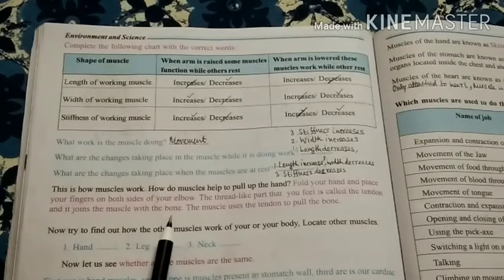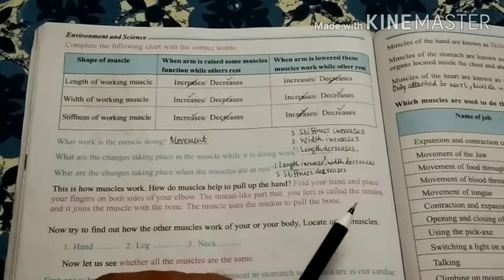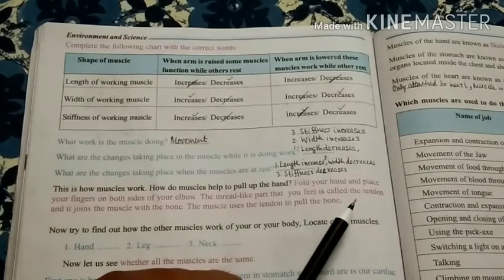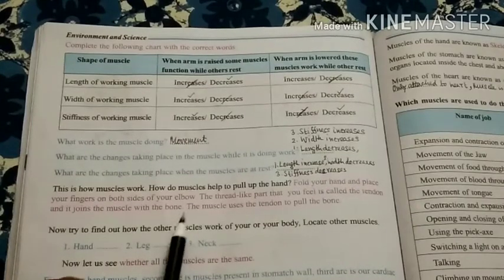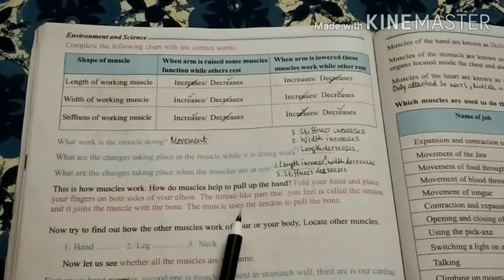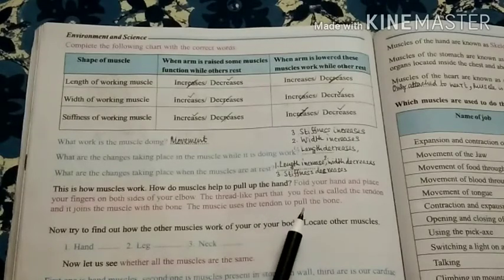I told you earlier, what is the function of the tendon? Tendon connects muscle with the bone. The muscle uses the tendon to pull the bone.